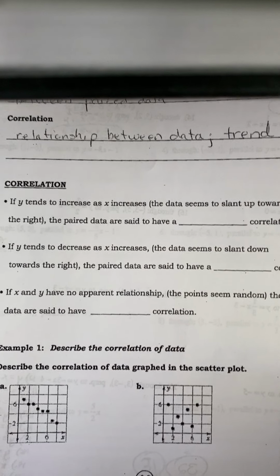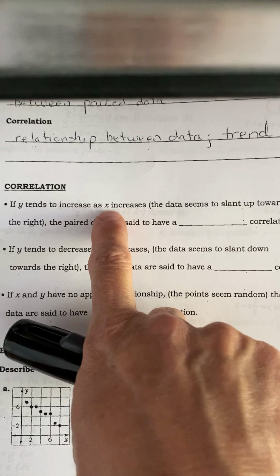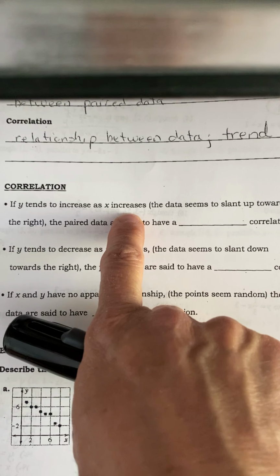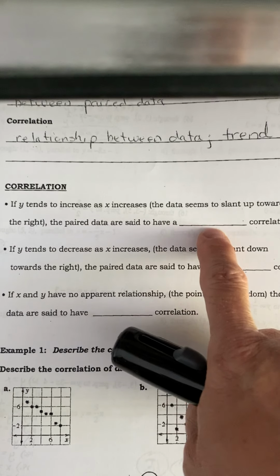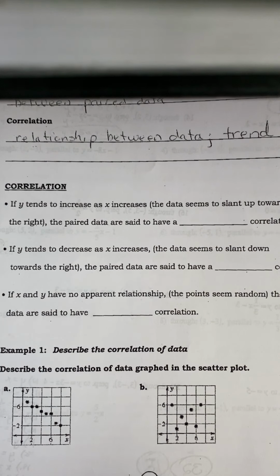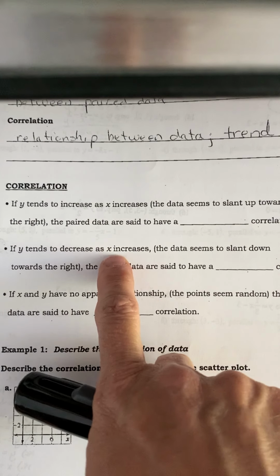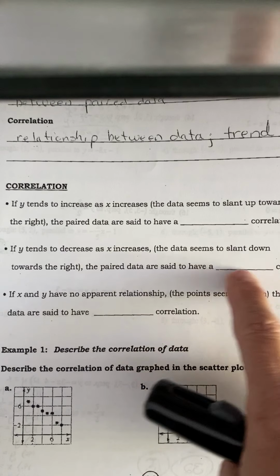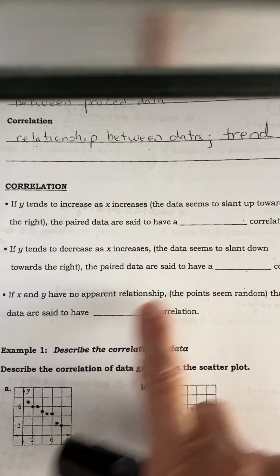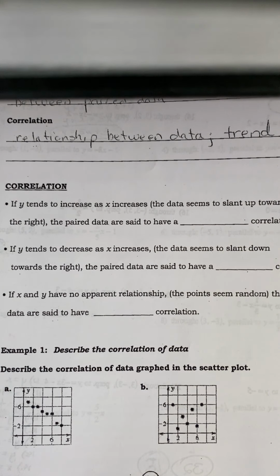So, when we talk about scatter plots and we talk about correlation, this is back on page 33, if y tends to increase as x increases, so the data move together, the paired data are said to have a positive correlation. When x increases, y increases, that's a positive correlation and a positive slope for a line of fit. If y tends to decrease as x increases, that's a negative correlation and a negative slope. And if they have no apparent relationship, we say there's no correlation.